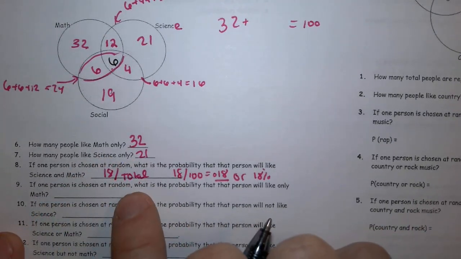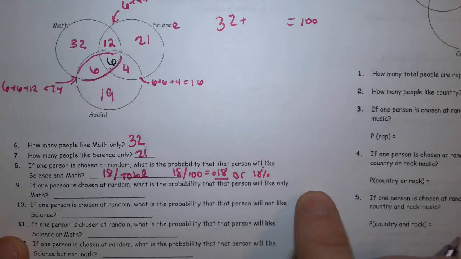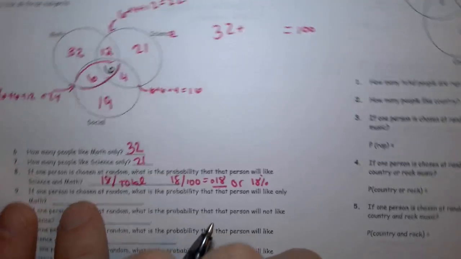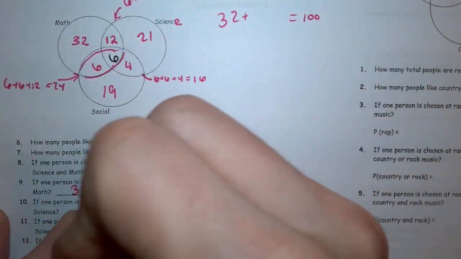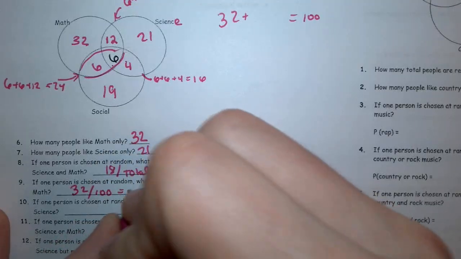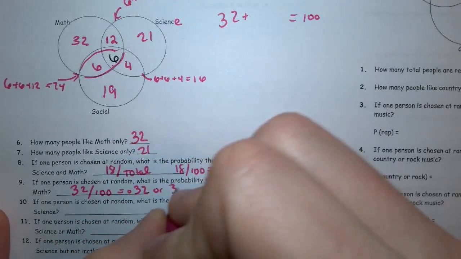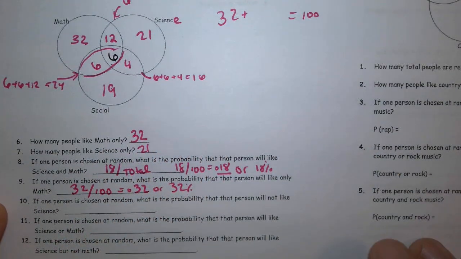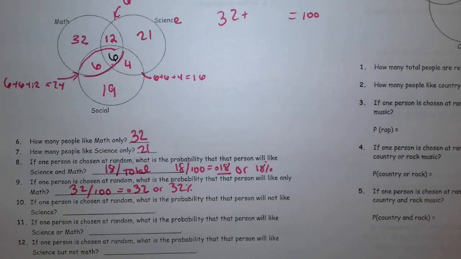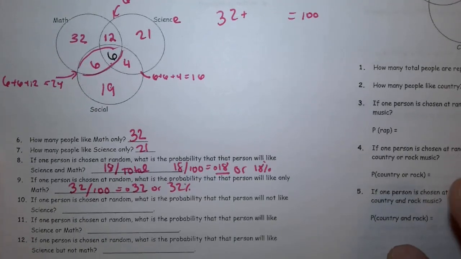If one person is chosen at random, what is the probability that the person will only like math? Well, how many people only liked math? 32 out of the total, 100, which is 0.32, or 32%, ladies and gentlemen. They won't always be 100, so the percentages, sometimes you'll have to grab a calculator.